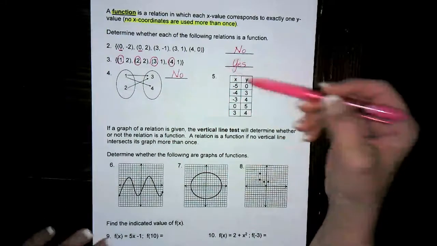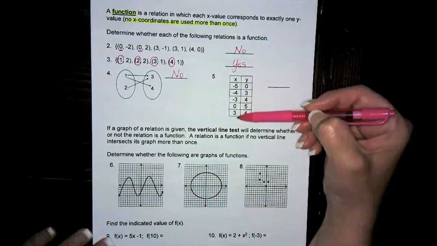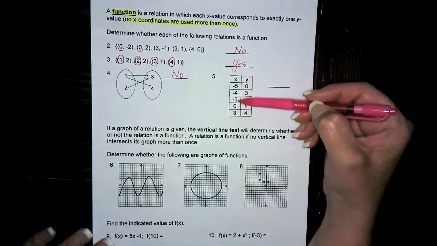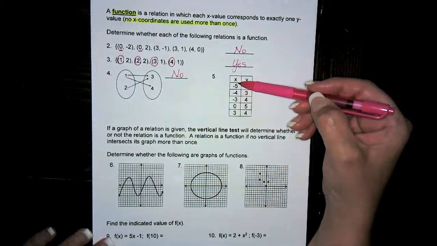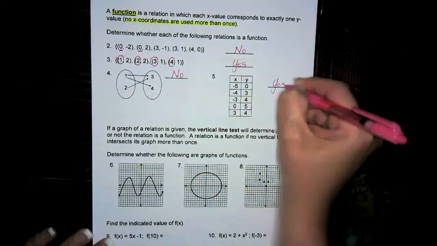Look at number 5 here. Look in your X column. Are any of the X's being repeated, being used more than once? No, they're not. And because they're not being used more than once, we get to be a function.